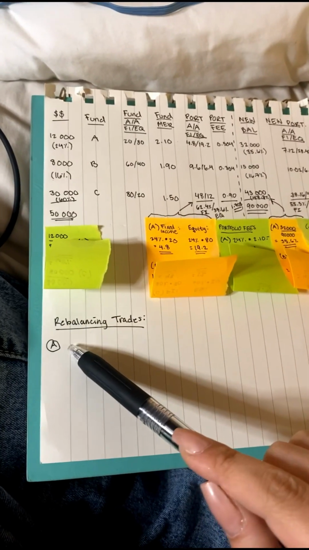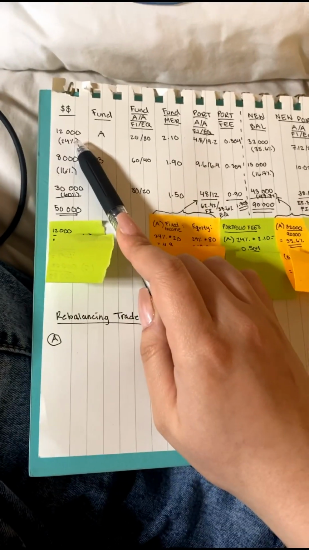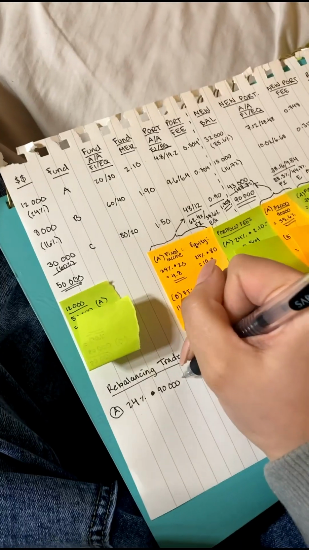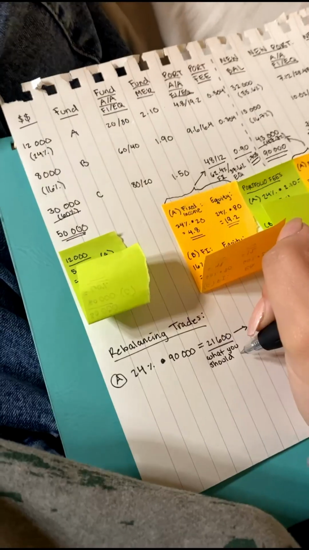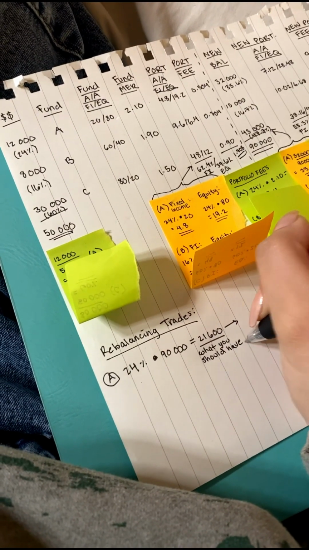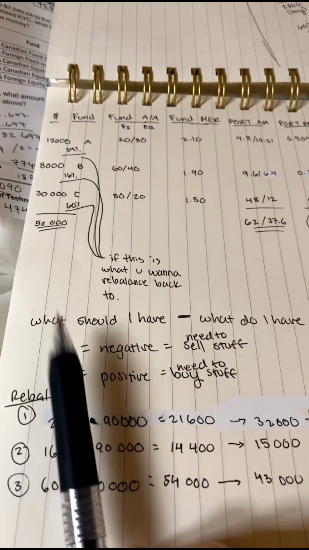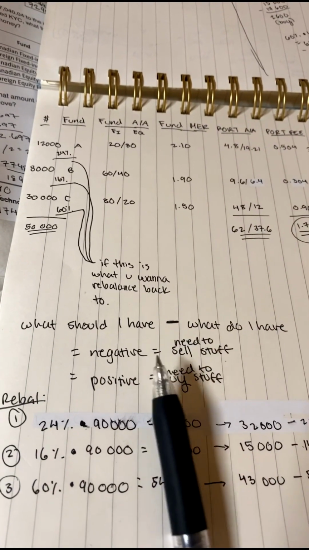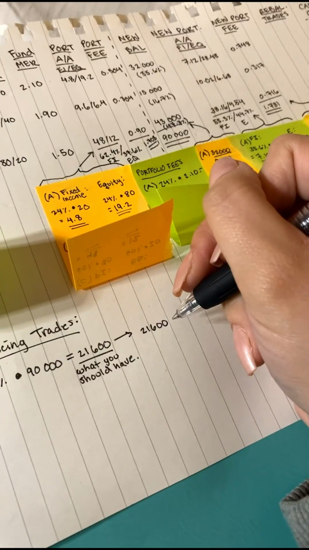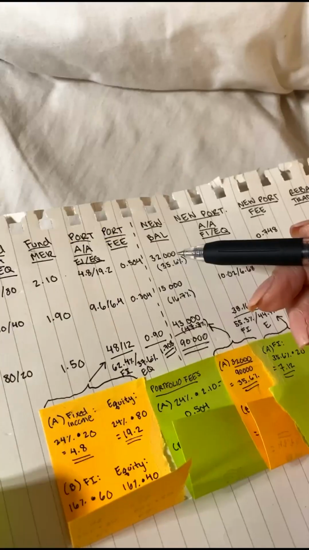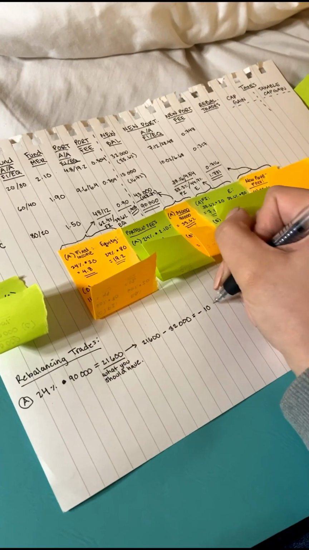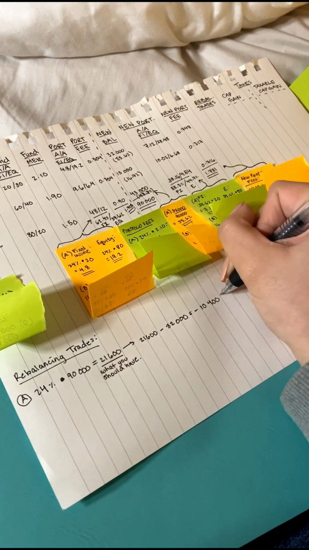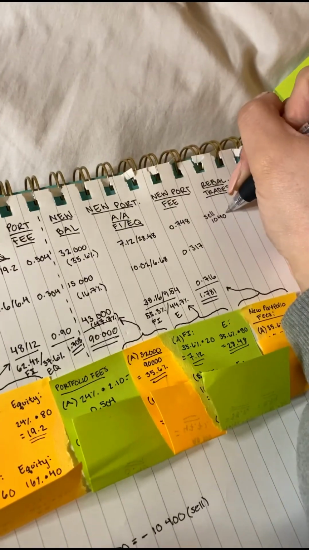So for Fund A, you need to take your 24% original times the new total balance equals 21,600, okay? So then this 21,600 is what you should have, by the way. If you go back to class, you go what I should have minus what I do have, and then negative is to sell, positive is to buy. So you take what you should have minus what you do have, this balance. So when you minus those, it gives you negative 10,400. And since it's negative, we sell. So sell 10,400 for A.